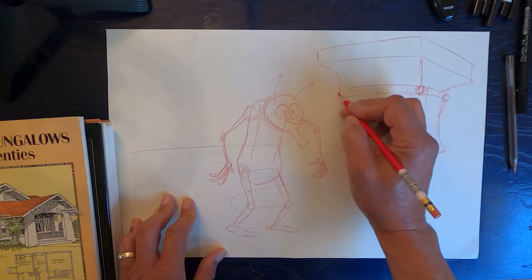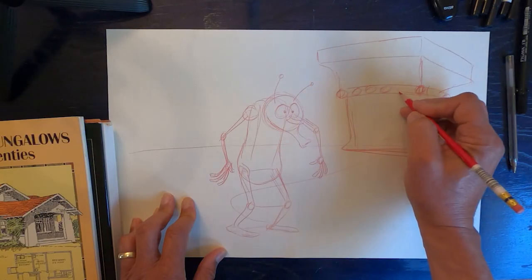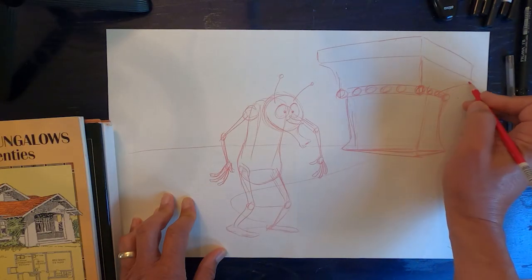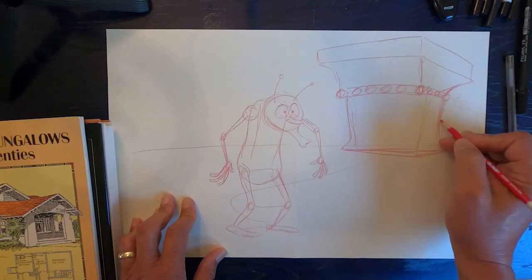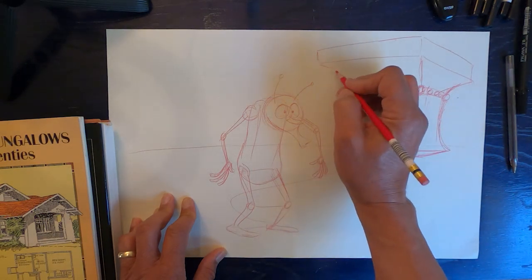Maybe there's weird lights on it. So the basis for this might be Close Encounters of the Third Kind from 1978, where they have these really odd looking ships that were zipping around.